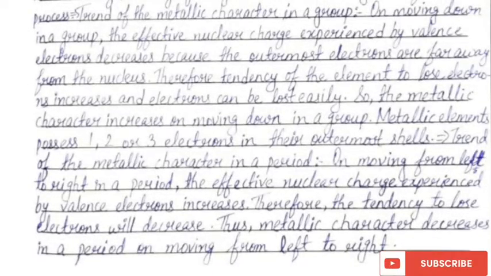Trend of the metallic character in a period. On moving from left to right in a period, the effective nuclear charge experienced by valence electrons increases. Therefore, the tendency to lose electrons will decrease. Thus, metallic character decreases in a period on moving from left to right.